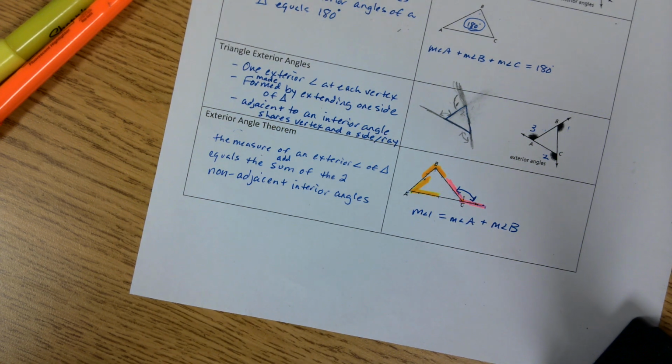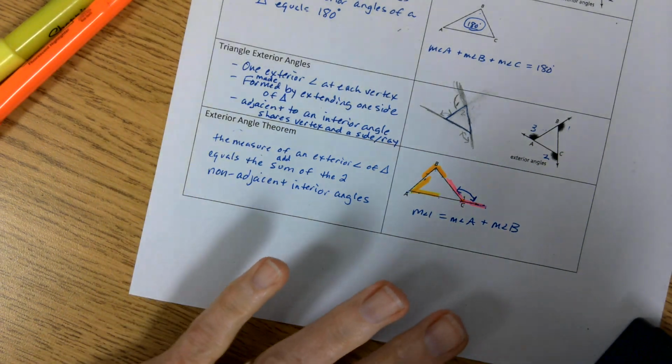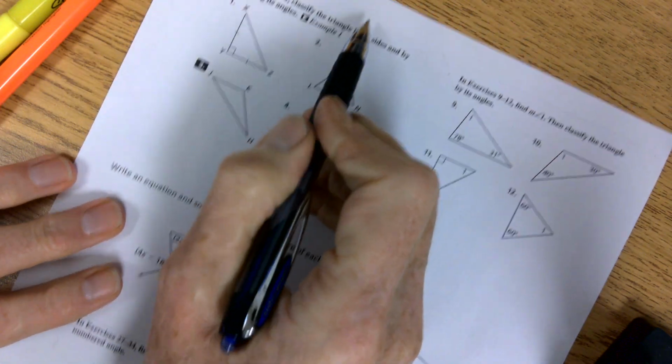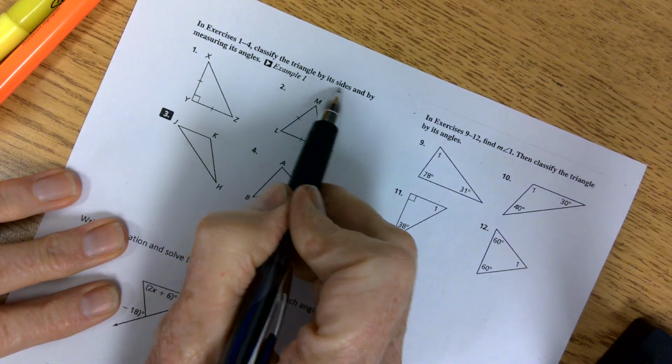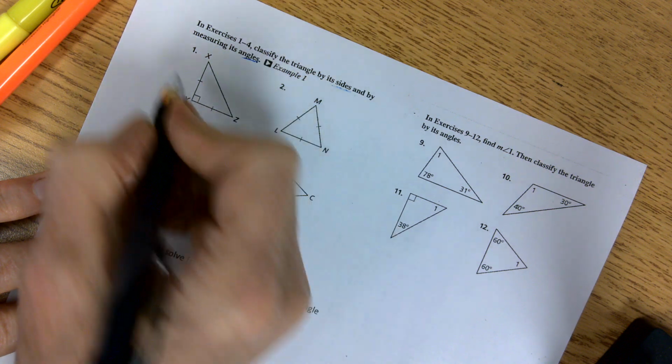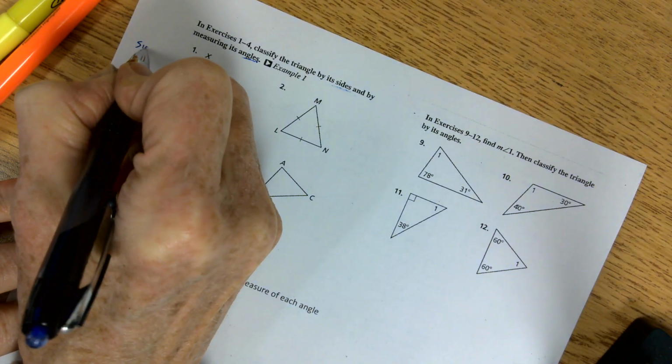I'm going to go over the back with you. In class I'm going to assign this, but I'll do it here also. Now it says classify the triangle by the side lengths and by the angles. So on number 1, sides.